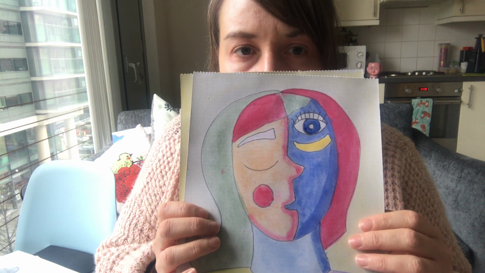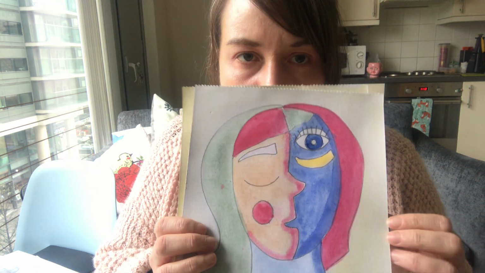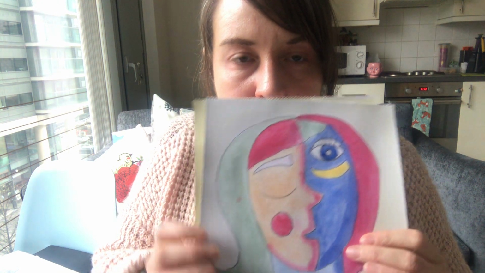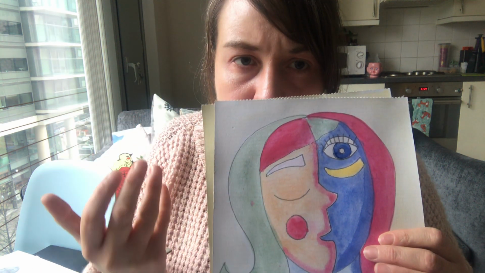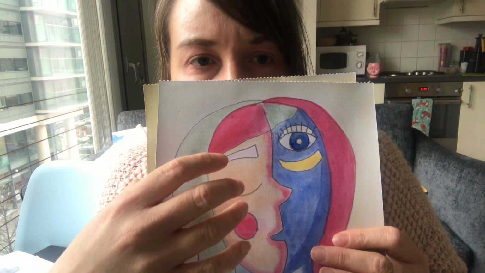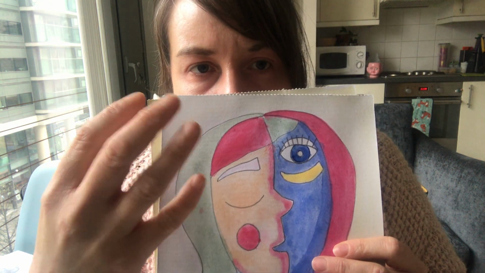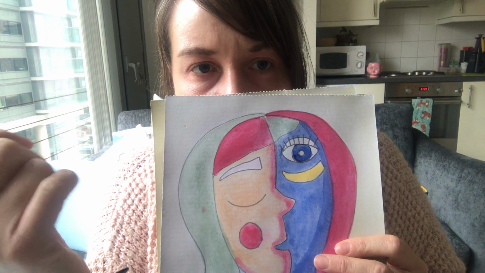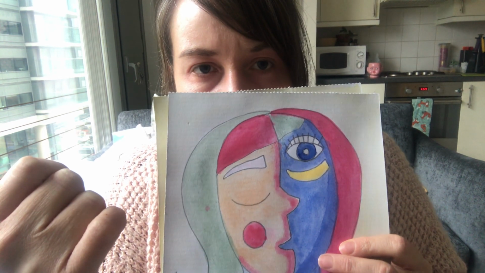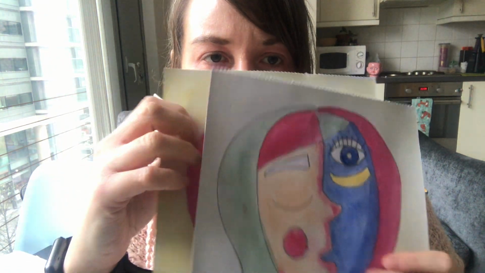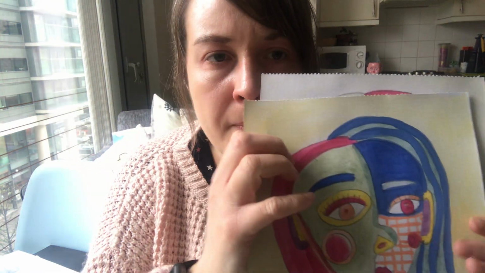So I'm going to go through some examples on paper. We're going to have a little play and an experiment with how we can put different faces together, where we can put things. And you can see they are really quite abstract. So we have eyes in different places, mouths in different places. It doesn't have to be proportional at all. And I'll talk a bit more about that as we go through.